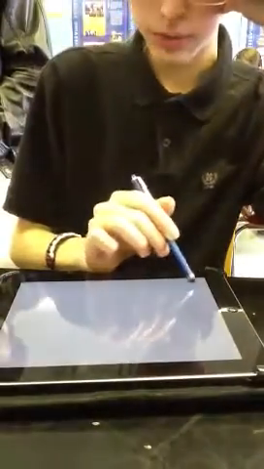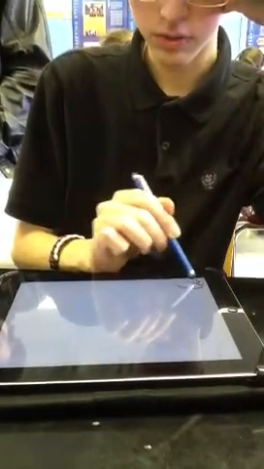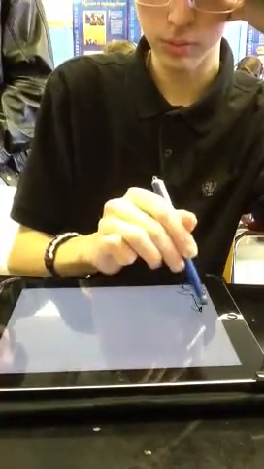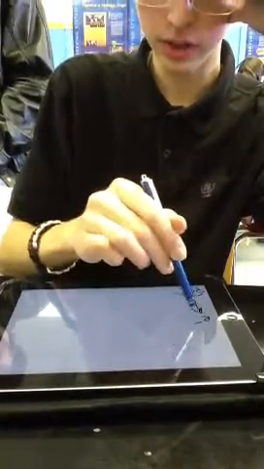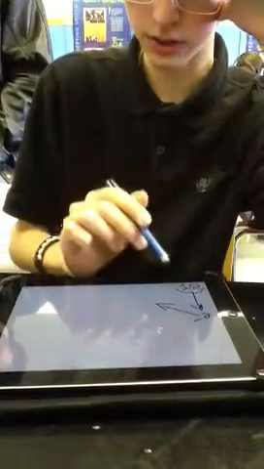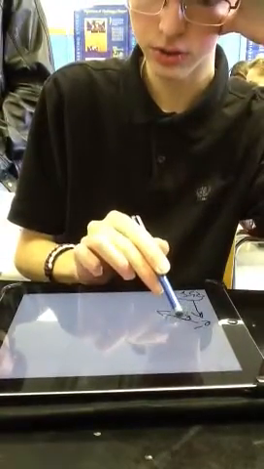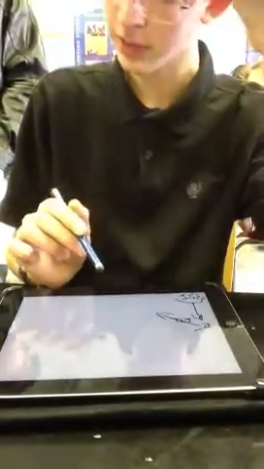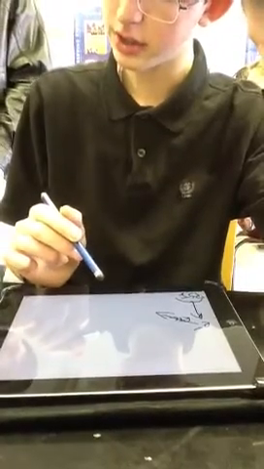So this is photosystem 1. It'll go up to high energy, and then it'll head off again down the electron transport chain.